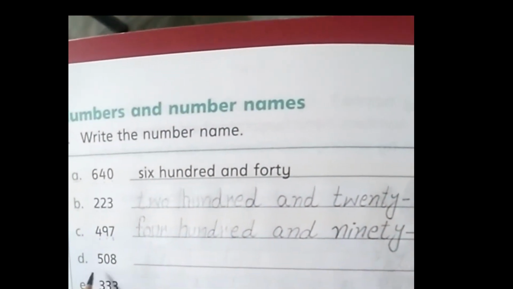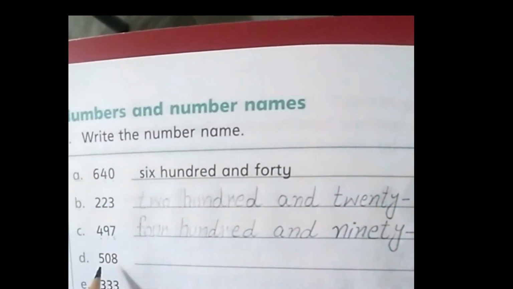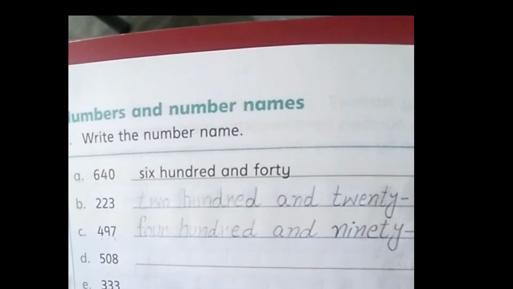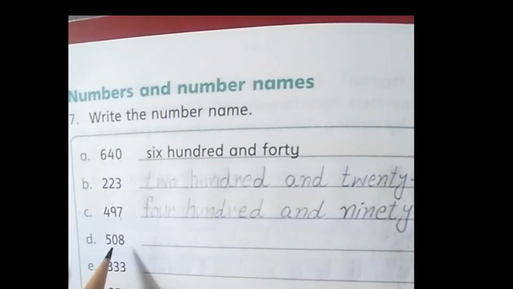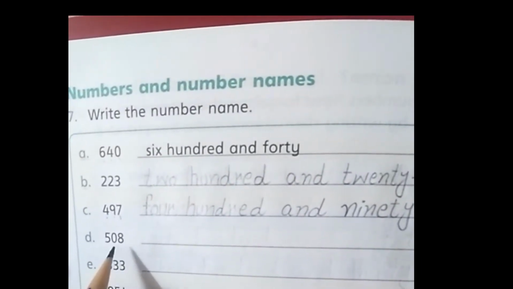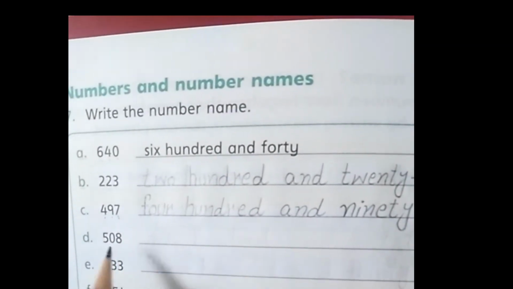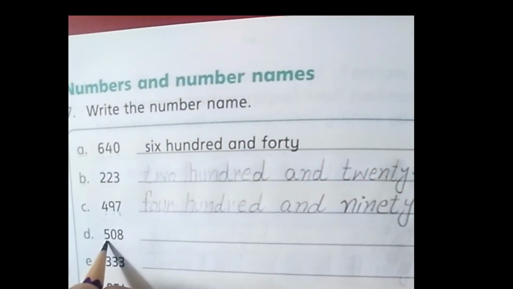Next, D is 508. Place value is ones, tens, hundreds.